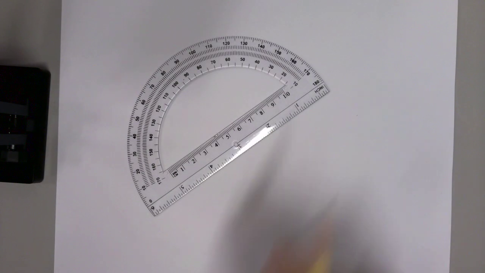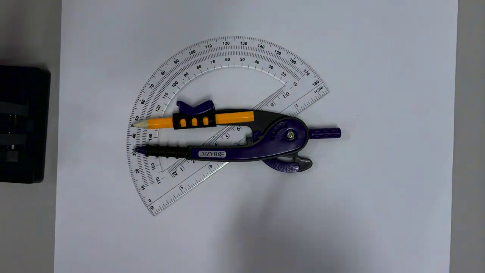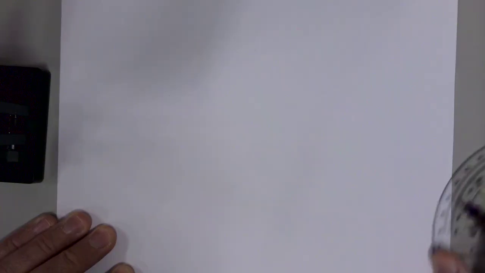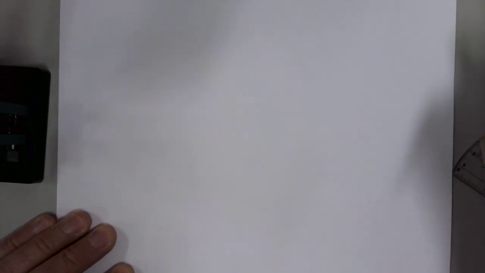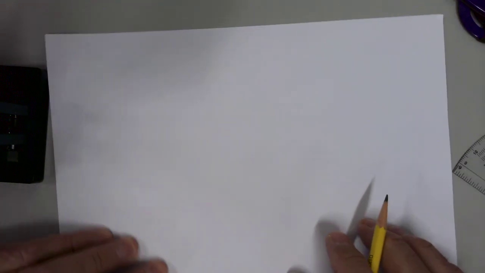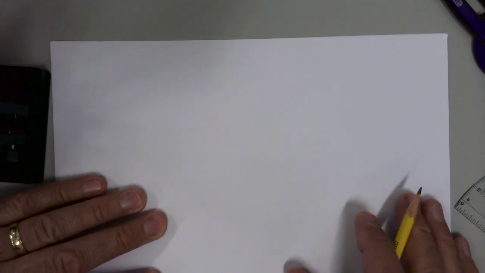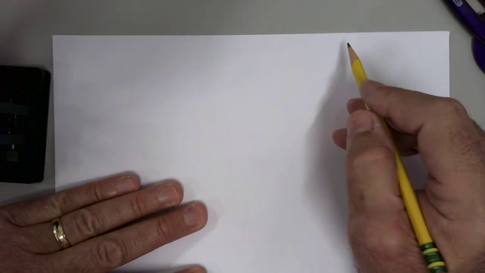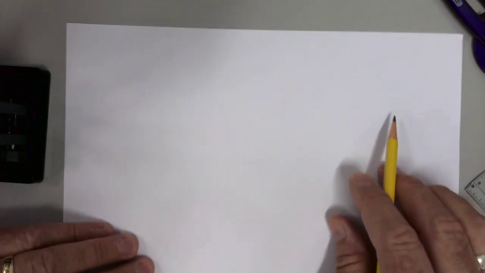Okay, so in this one, we are going to use your protractor and your compass to make a segment bisector, more specifically a perpendicular bisector. Now, as in all assignments, you're going to hold your paper landscape mode or horizontal, not vertical.